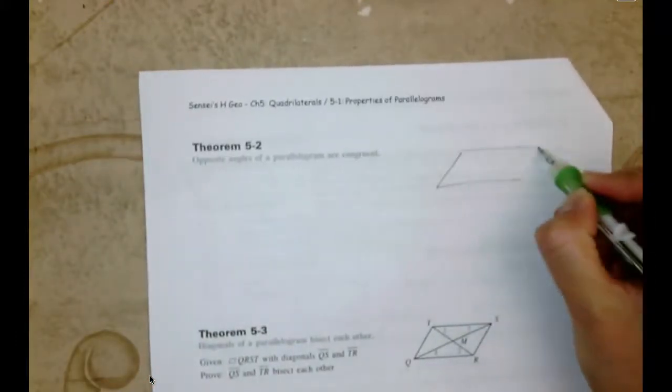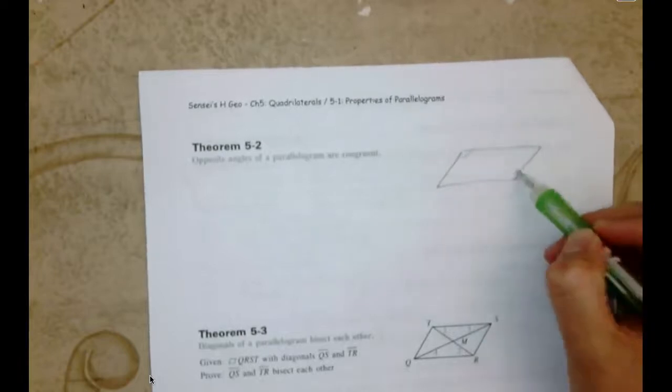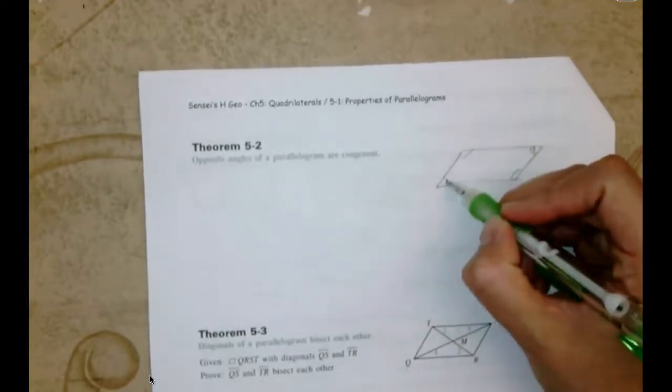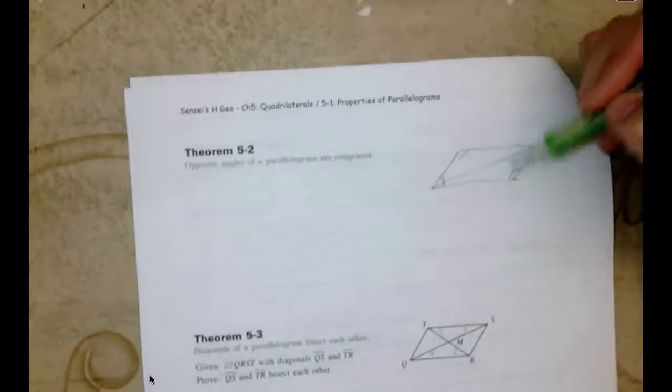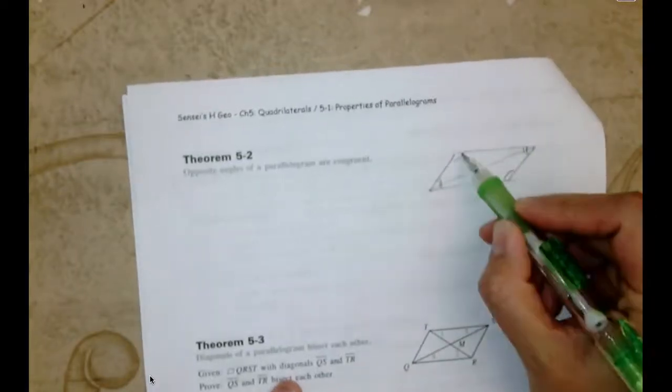All right, this one: opposite angles of a parallelogram are congruent. What it's saying is that this one doesn't have a diagram, but these are congruent and these are congruent. So how do we prove this? If we make these two triangles congruent, then those opposite sides are congruent, right? And then you have to repeat the same thing over here.